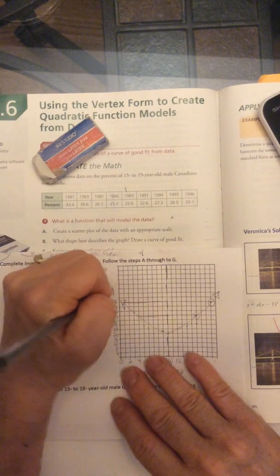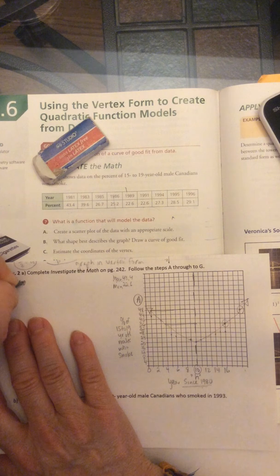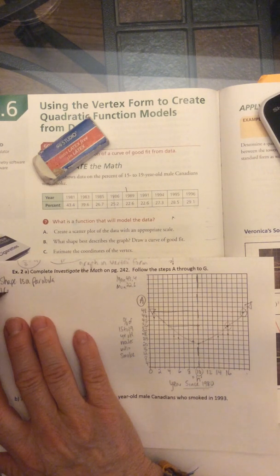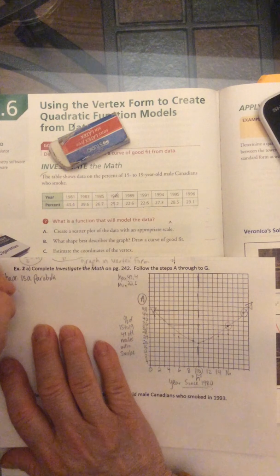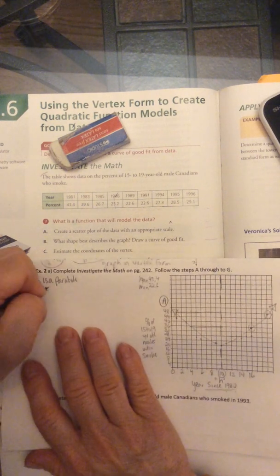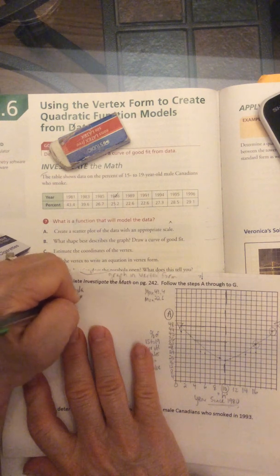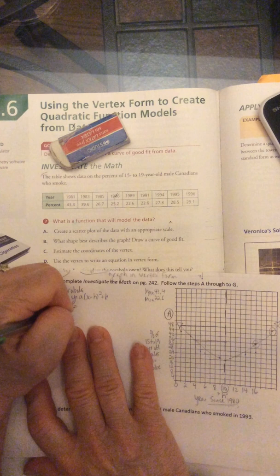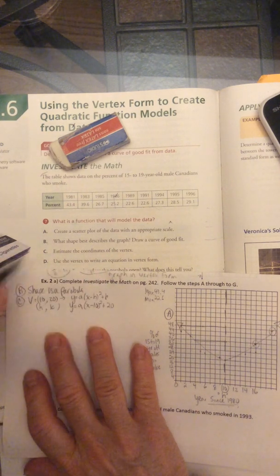What shape? So we've done A because this is our scatter plot. What shape describes it? So the shape is a parabola. Estimate the coordinates of the vertex. So V equals 10 and 20. And oops, move that over a little bit so you can see it. Okay, so use the vertex to write the equation in vertex form. So we take y equals a, x minus h squared plus k, where h and k are in the vertex. y equals a, x minus 10 squared plus 20.